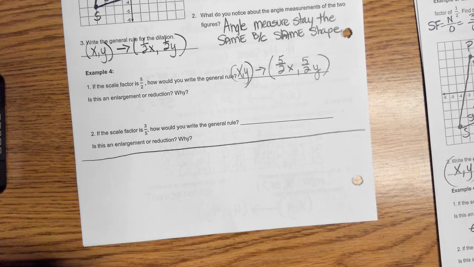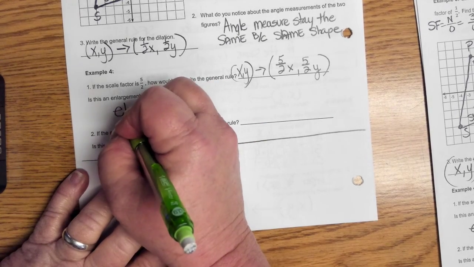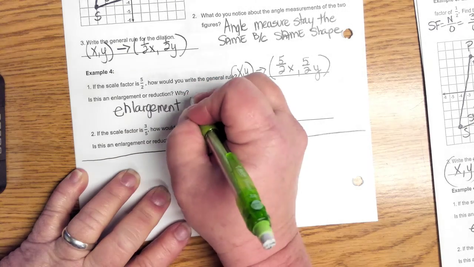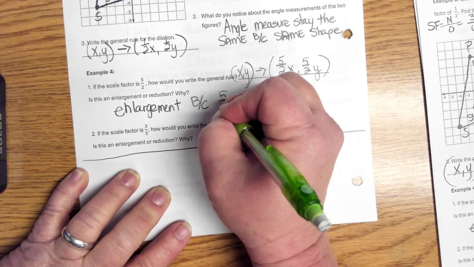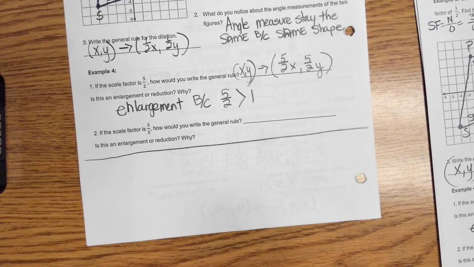That's correct. Just because it's written as a fraction doesn't mean that it's less than 1. Be careful. 5 divided by 2 actually gives you 2.5, right? So it is an enlargement because 5/2 is greater than 1. If you did 5 divided by 2 and hit enter in your calculator, you would get 2.5.